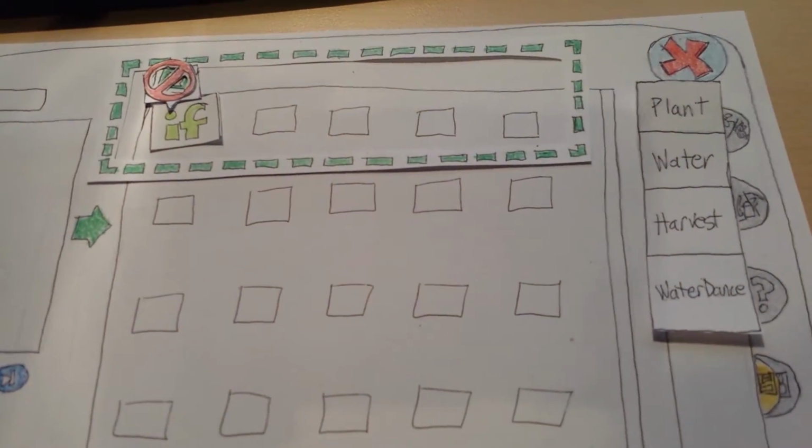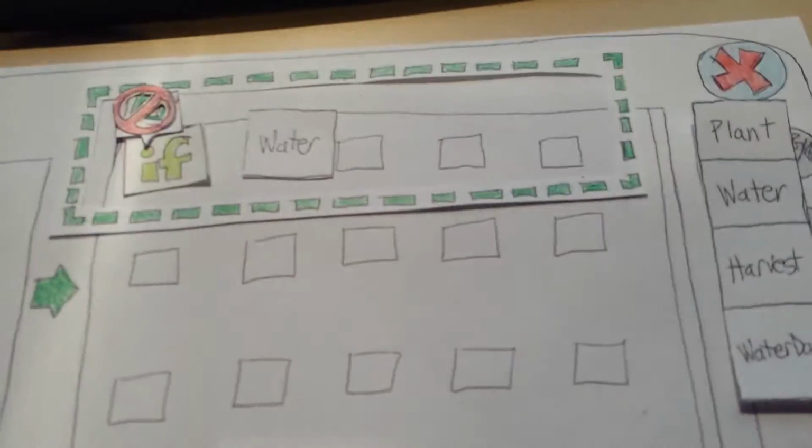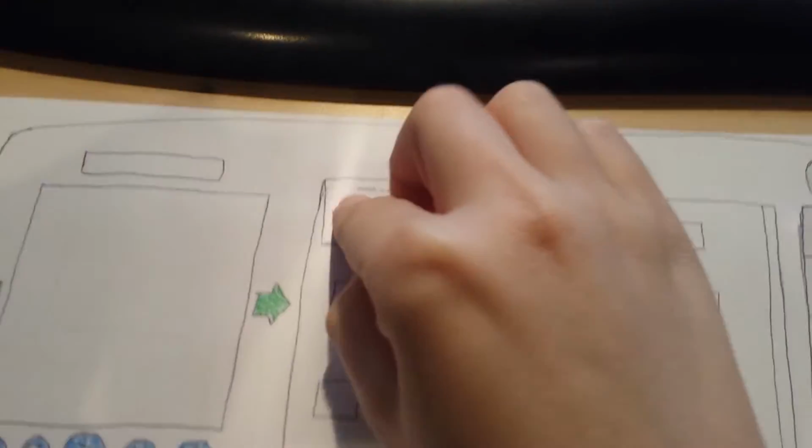The player can place a function within a loop or an if statement, as well as save functions that have a loop or if statement within them.